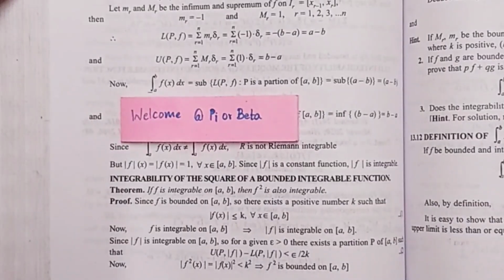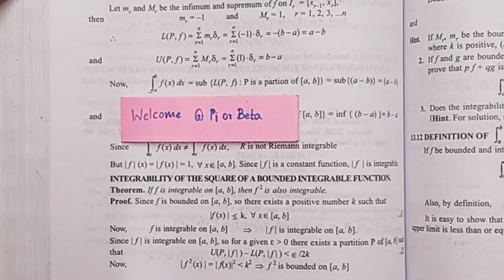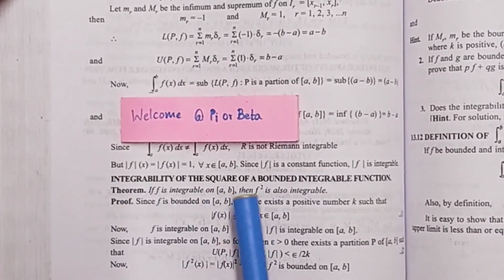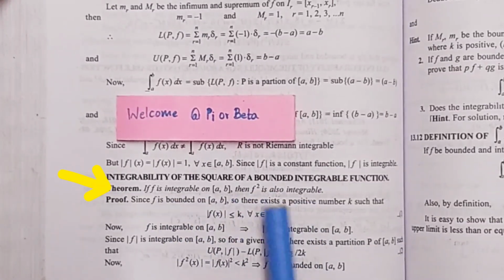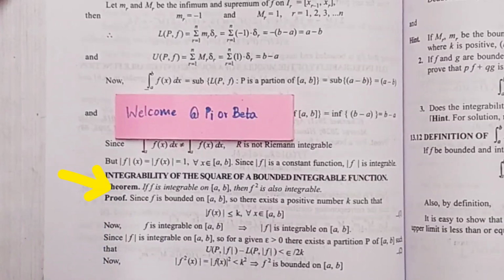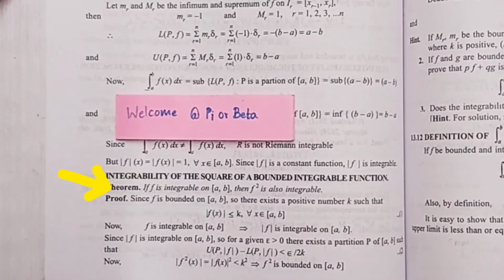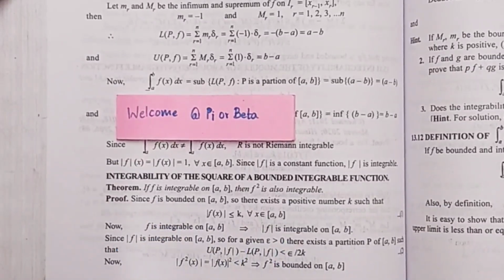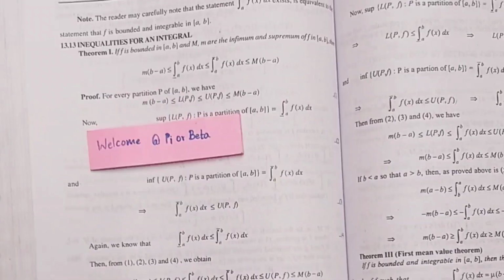Before going to the sums, let us say some more important theorem statements. Okay, if f is integrable on this closed interval, then f square is also integrable. So square of that function is also integrable. So these statements are all important for the multiple select questions in CSIR-NET. Okay, so just remember these statements also. You may use this for problem solving purpose also. So this is one of the theorems.